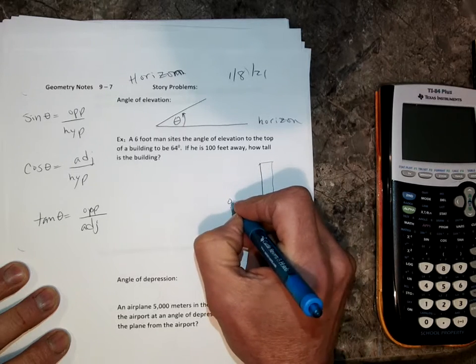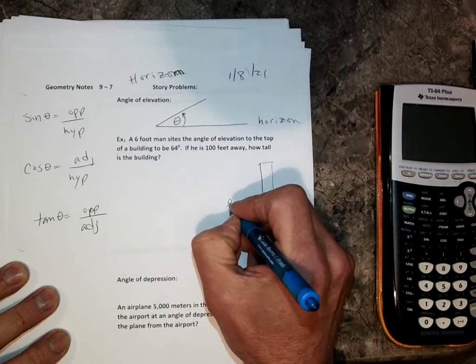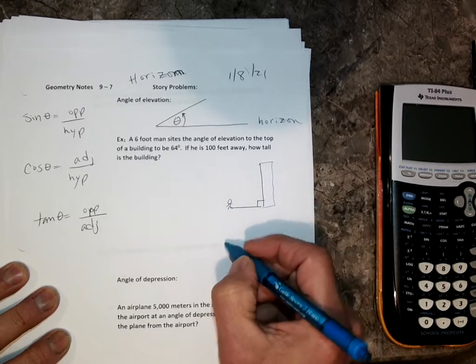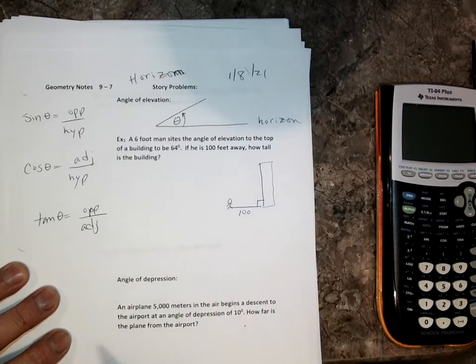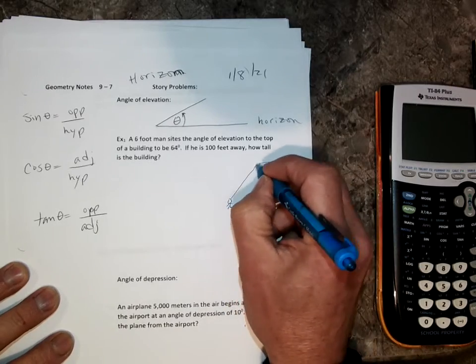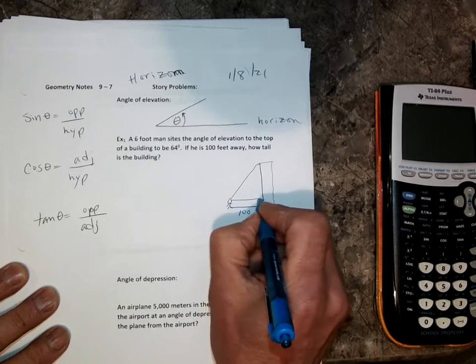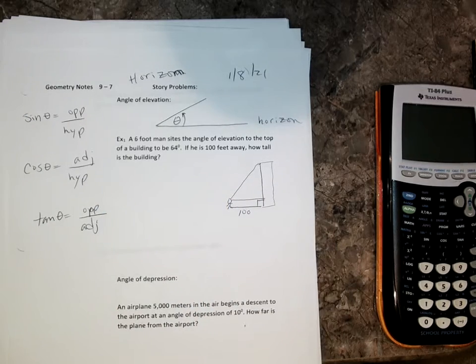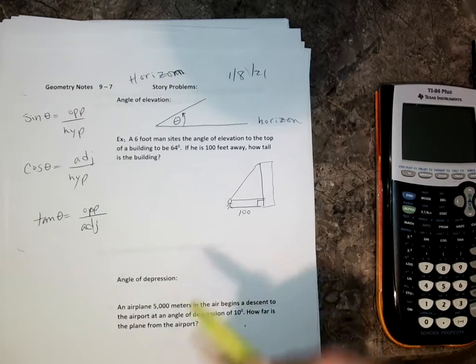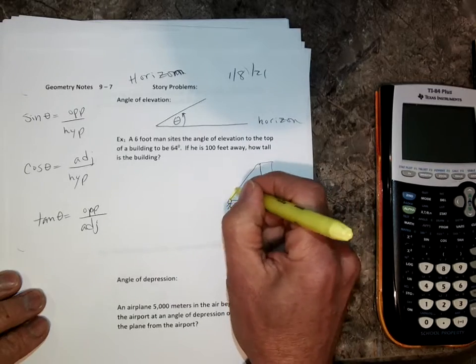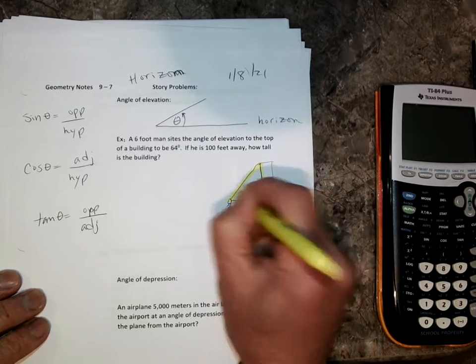Here's my man. He's standing way over here, and he's standing 100 feet away. So he sights the building, but he sights it from his eye. Therefore, the triangle we're going to be looking at is going to be suspended by 6 feet. So the triangle we're looking at is this triangle right here.